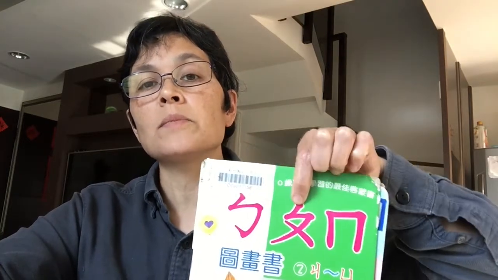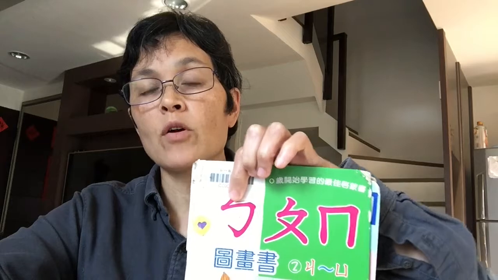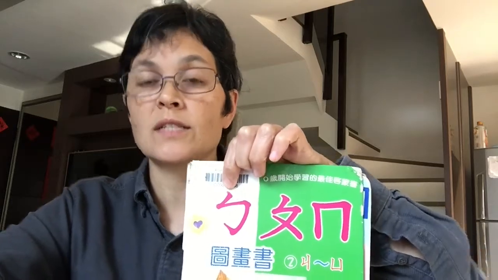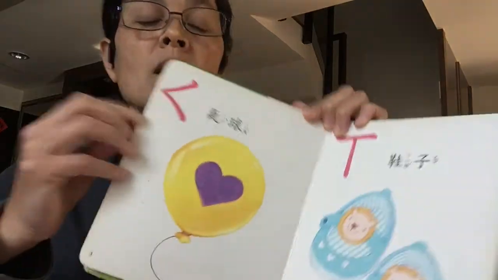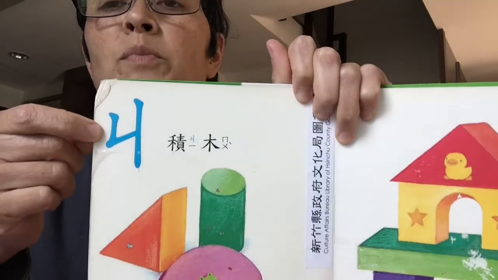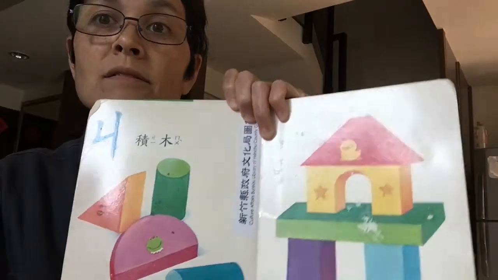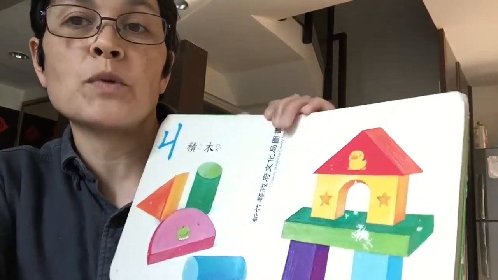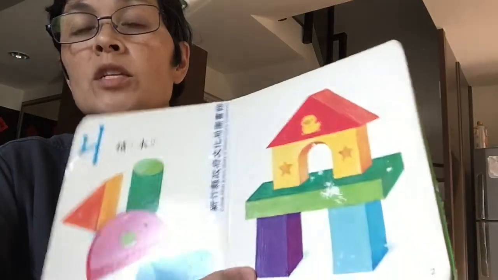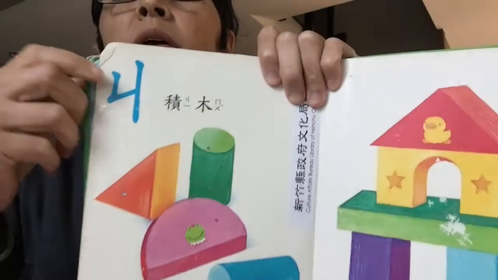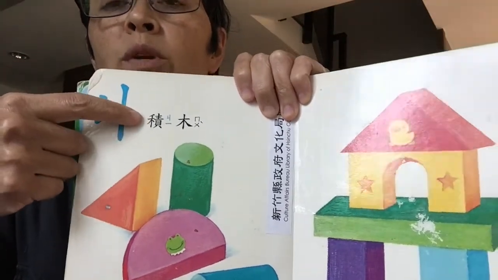These symbols have their own pronunciation. These are not Chinese characters. These are phonetic symbols. And to teach kids how to read those symbols, they might look at a book like this. I'll show you an example. This is the phonetic symbol that's pronounced G, and kids who are native speakers reading this book know that blocks are called Ji Mu. So when they see this page, that word would come to mind.